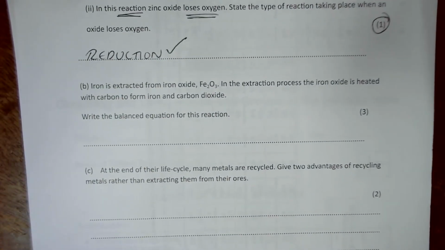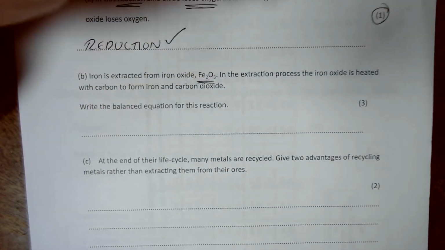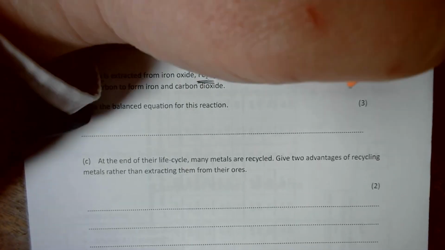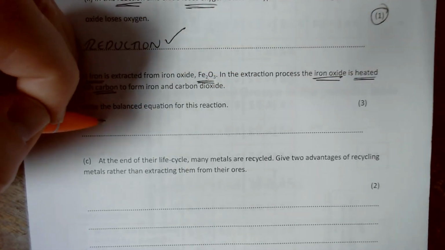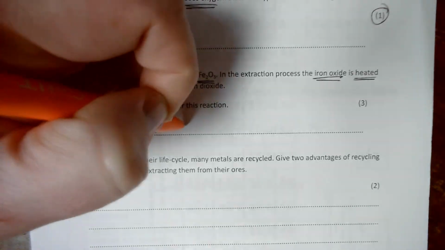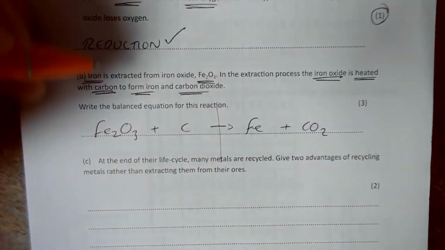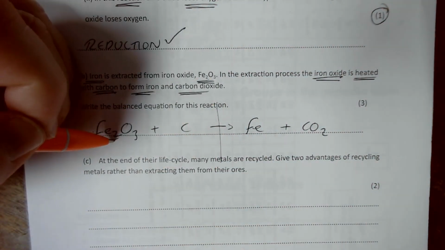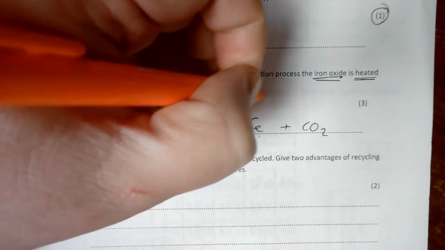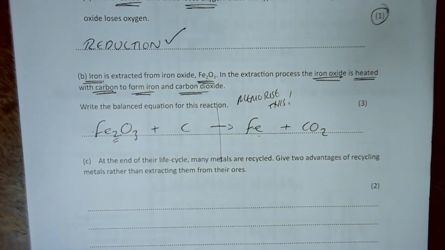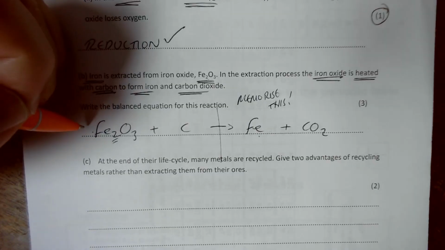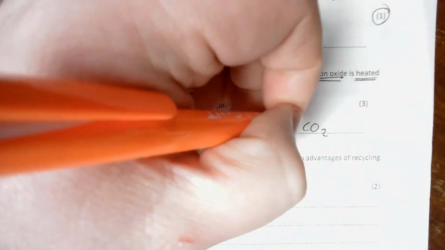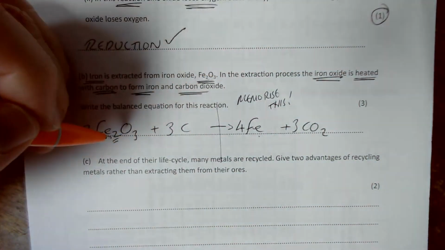Iron is extracted from iron oxide. In the extraction process, the iron oxide is heated with carbon to form iron and carbon dioxide. If you turn back a page, it will give you a massive clue. But this one is just one that you have to memorize. It is a right pickle to try and teach this one, because it takes ages to balance. You can balance it if you want to. So you can put your line there and count your ions and do all of that. But actually, memorizing it is the best way to do it. So it is 2, 3, 4, 3. 2, 3, 4, 3. If you want to memorize that reaction, it's a higher tier question, I think.